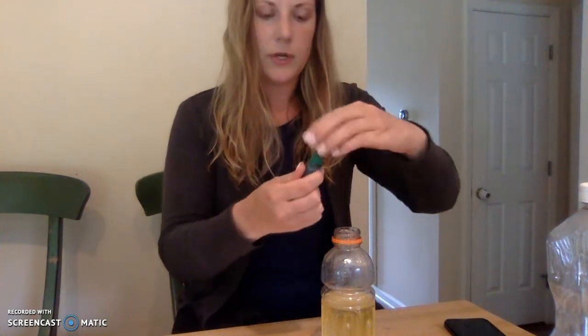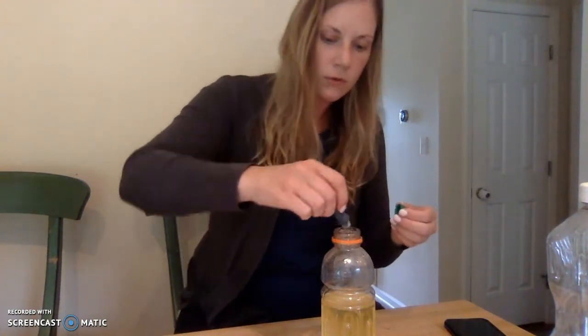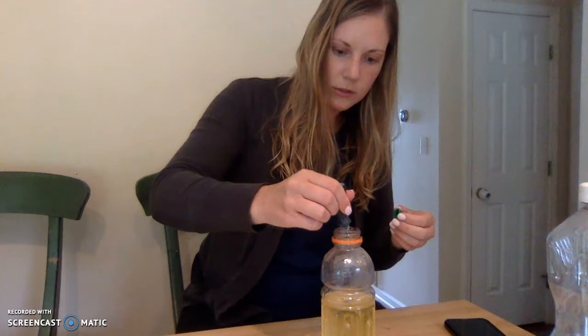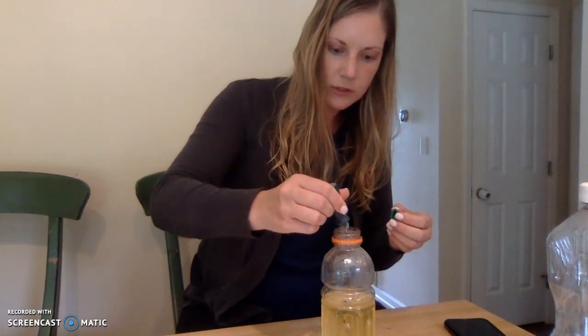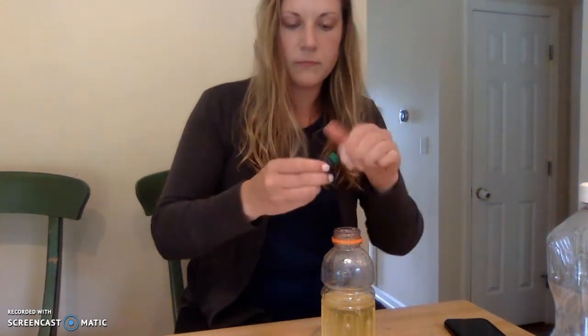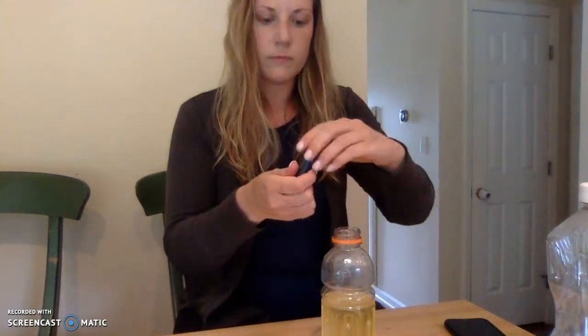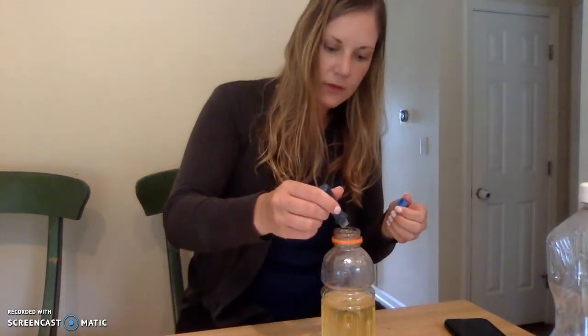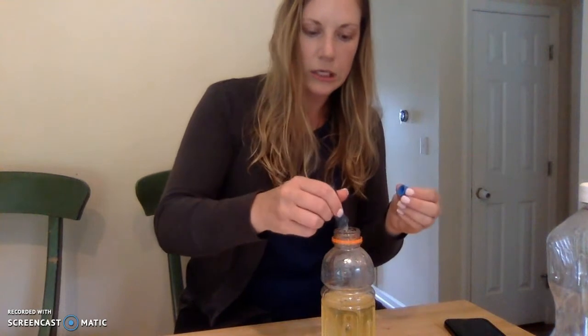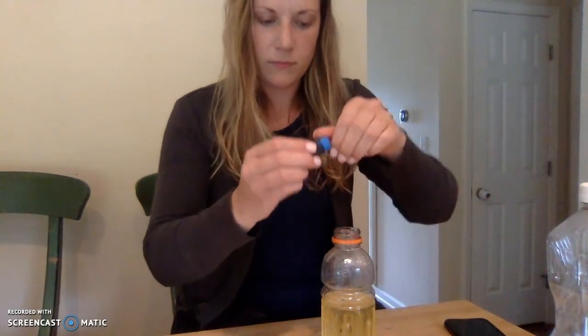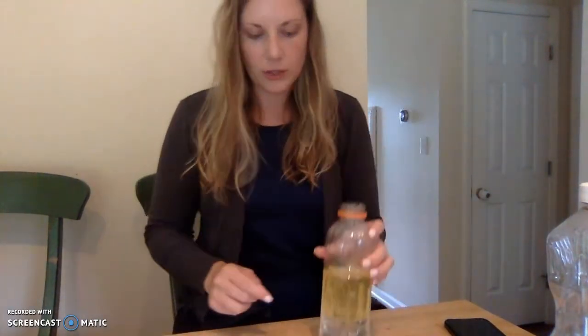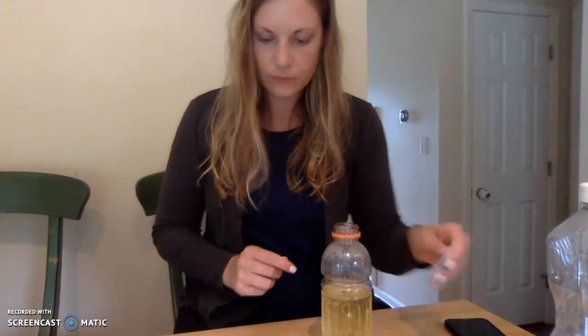Okay, here we go. We're going to try and make this teal. Ooh, 1, 2, 3, 4, 5, 6, 7, 8, 9, 10. There. Okay, so there you can kind of see those food coloring drops in there.